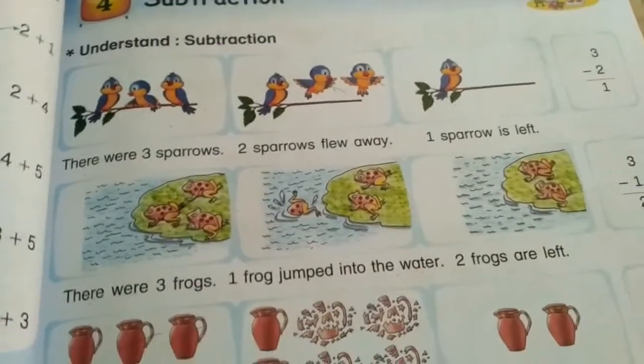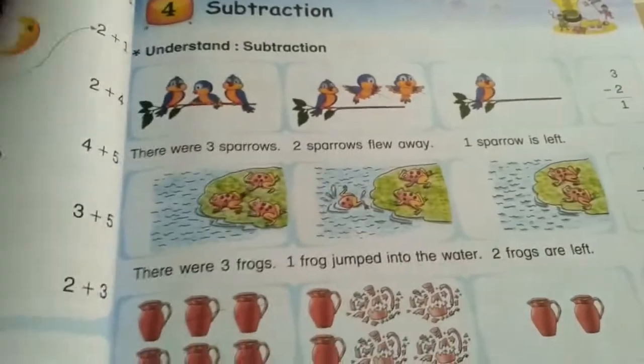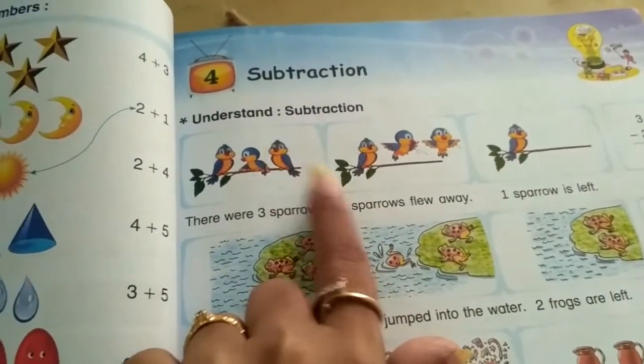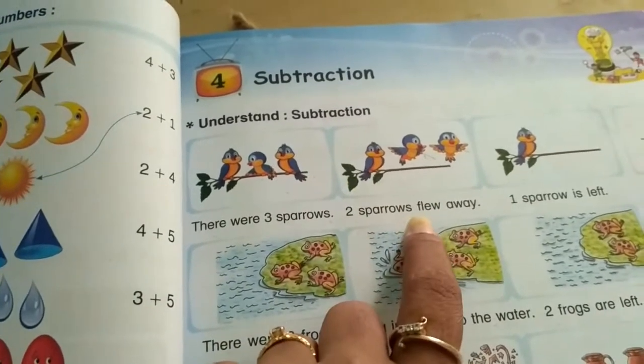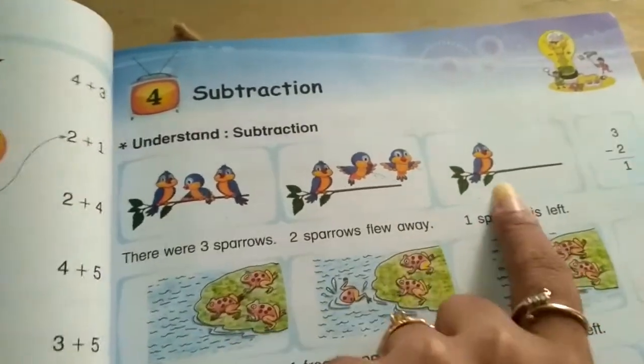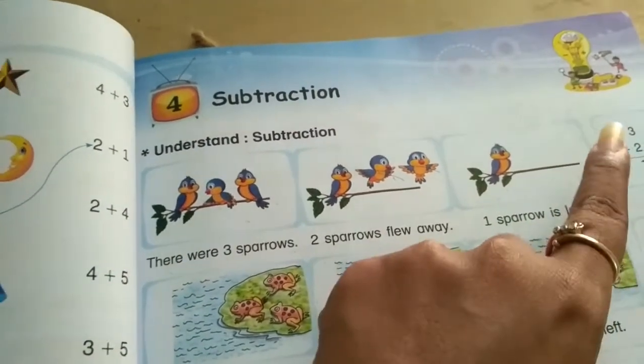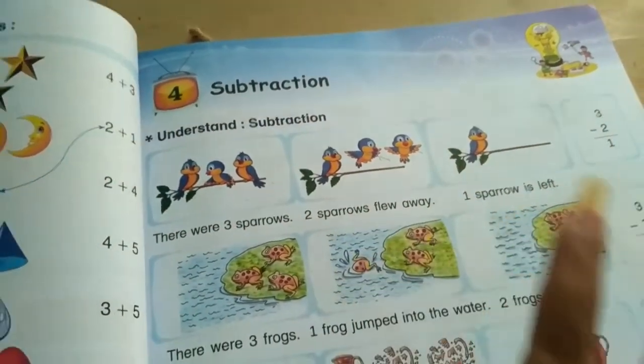Subtraction means to decrease something in a group. Like, look at here, there are 3 sparrows. From the 3 sparrows, 2 sparrows flew away. So, how many sparrows are left on the branch? 1 sparrow is left. So, 3 minus 2 is 1.